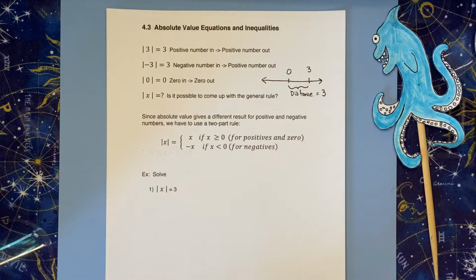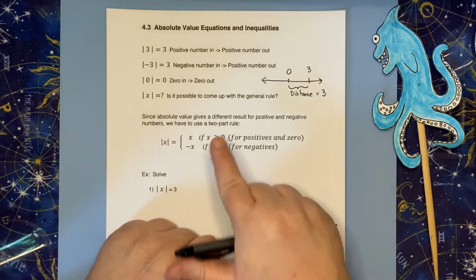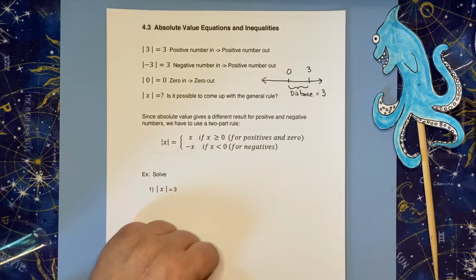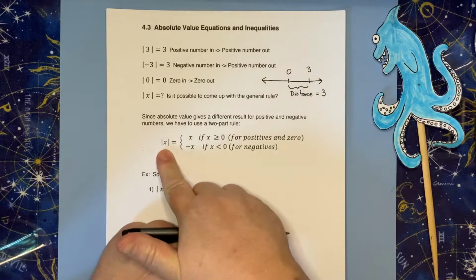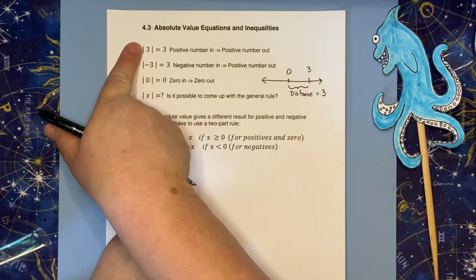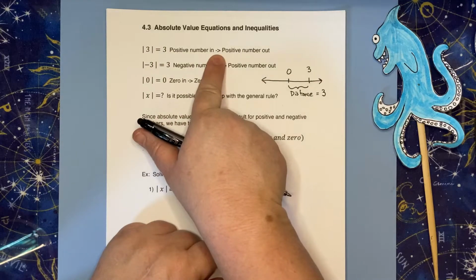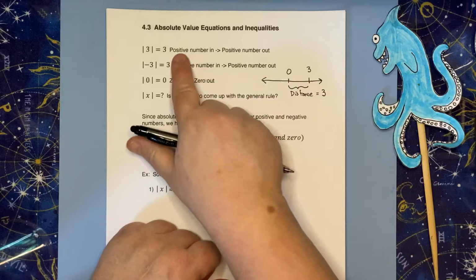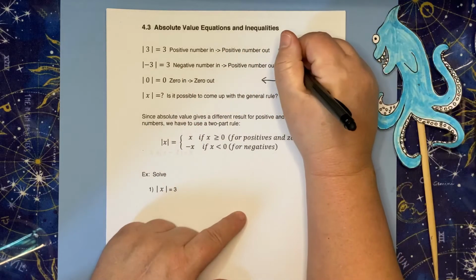So how does algebra look at absolute value, though? Well, here's where we get something really interesting. And this may be the first time you've seen a two-part definition. When I take the absolute value of x and I don't know what I'm plugging in, there are two rules. If it goes in positive, it comes out positive. So it comes out the same. This is unchanged.